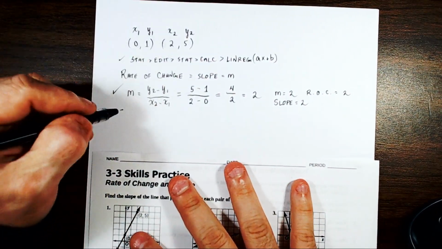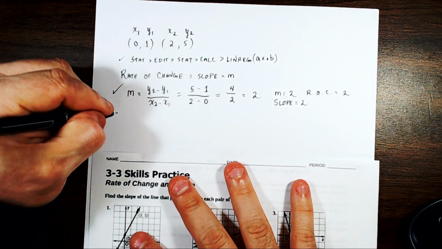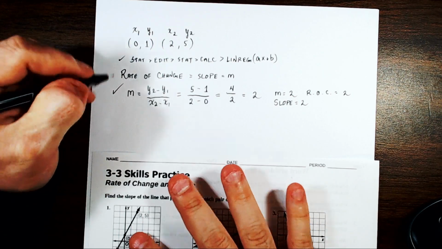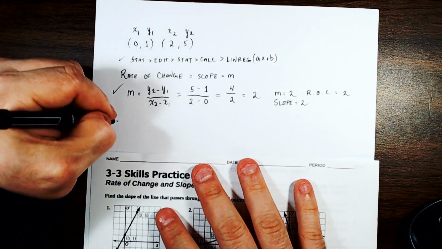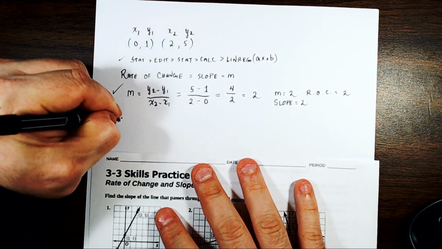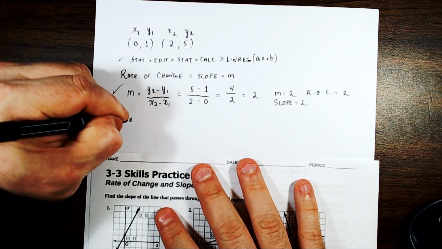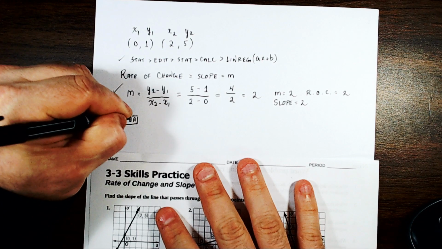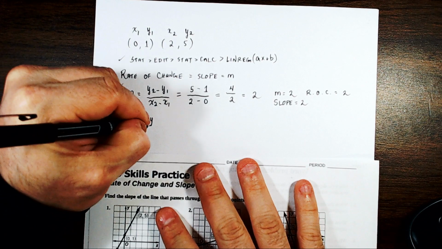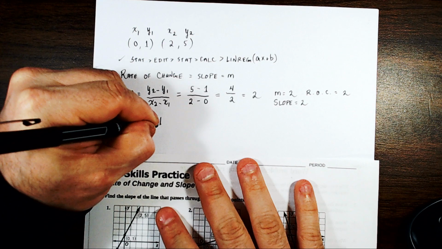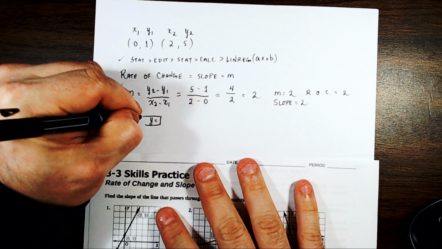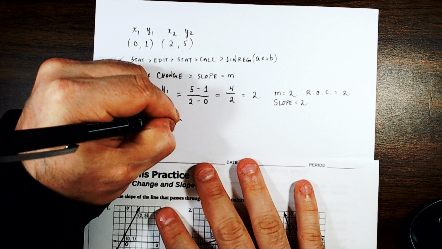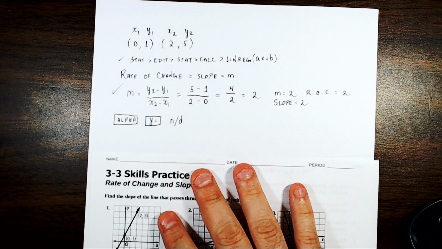When you use your calculator, there's a way that you can put this in very quickly. So you're going to go to the home screen on your calculator. Make sure you clear everything out. And then hit the alpha key, and then hit the y equals key. When you hit the y equals key, this little menu pops up, and you're going to choose n over d for numerator over denominator.